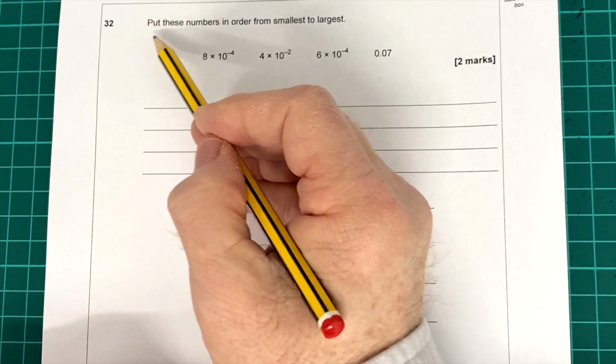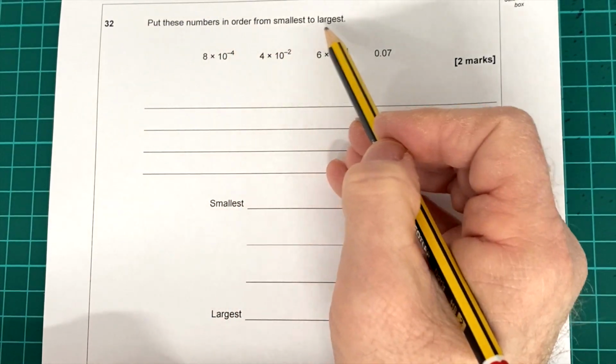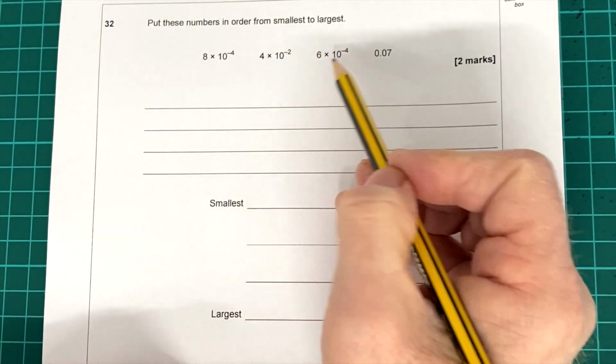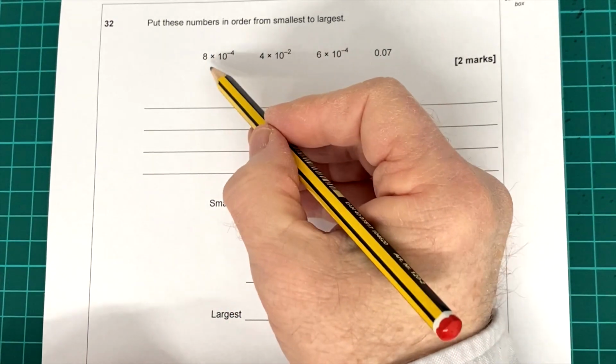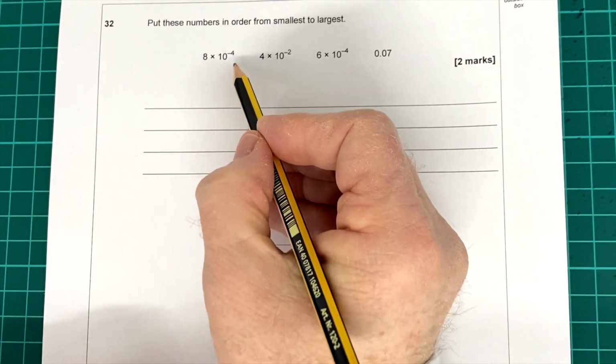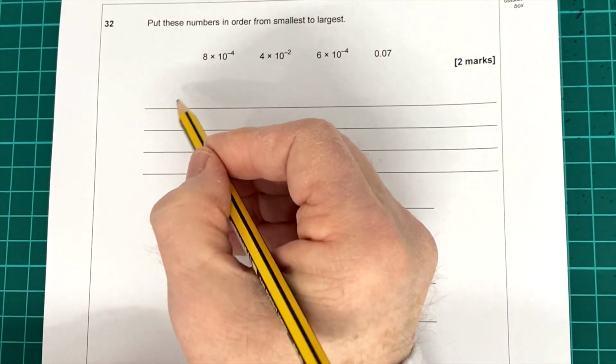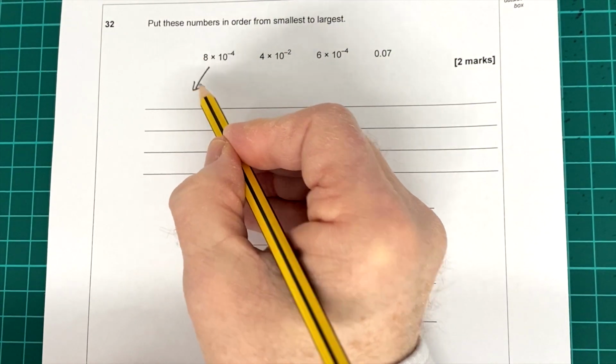Question 32. Put these numbers in order from smallest to largest. So we've got 4 numbers here. 3 of them are shown in standard form. So we'll change those from standard form. 8 times 10 to the negative 4. Well, I don't know if you know this trick. I'm going to write it here.